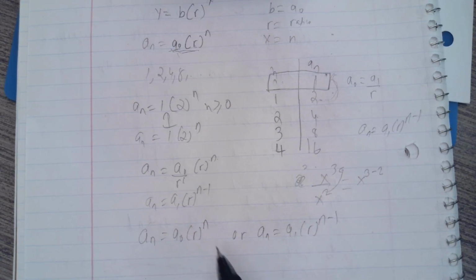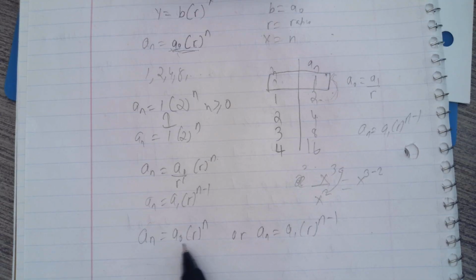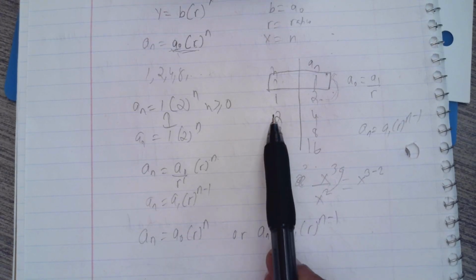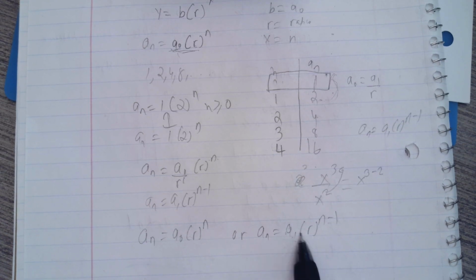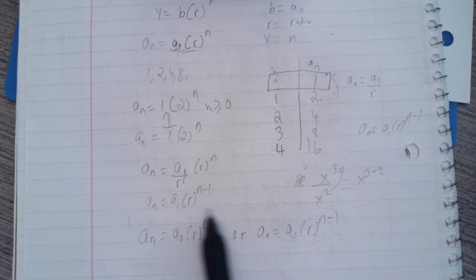The clear difference is this. Look, this one, if you're starting with a1, you're going to have to divide by r one time. That's why this negative 1 exists, right? So if you're given the first term as 1, do S of 1 times r to the power of n minus 1. So if this is given to you, how do you get this from this? Just change this to 0 and remove this negative 1, and that's how you get this.